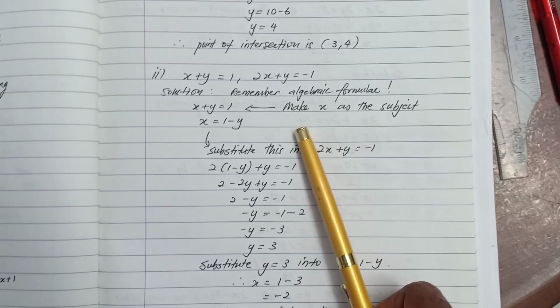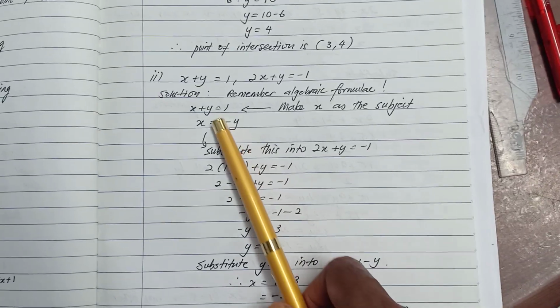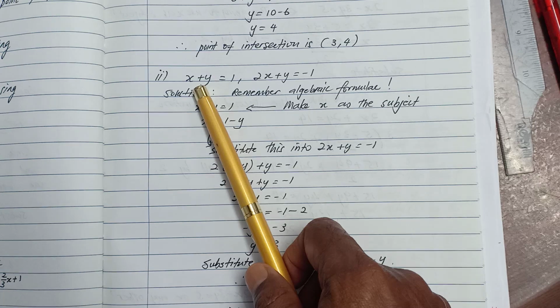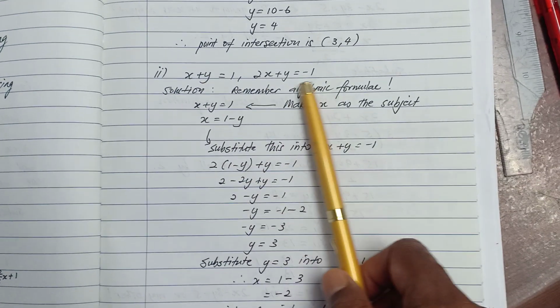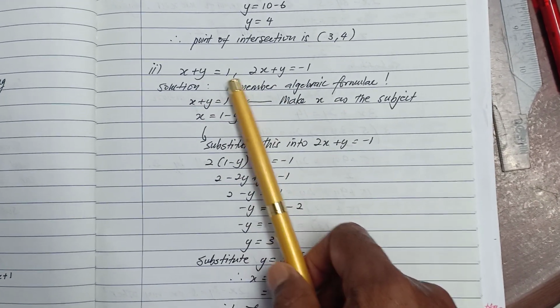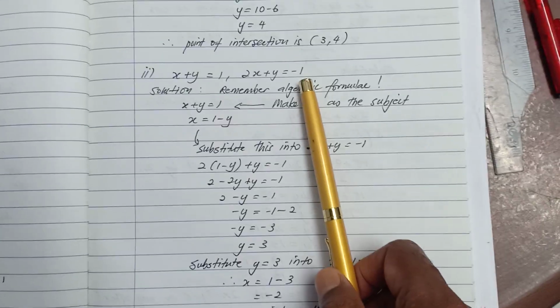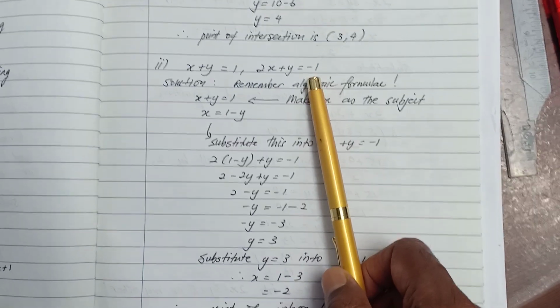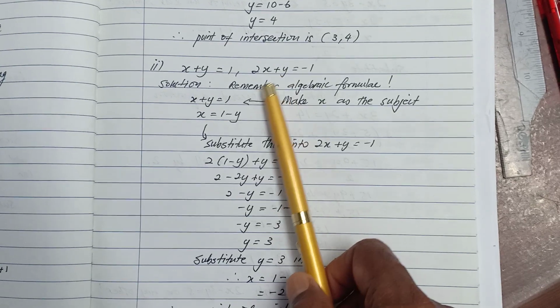Now let's say substitution becomes a little bit more difficult, I would say. So x plus y equals 1, and here 2x plus y equals negative 1. Right, there are two equations here.